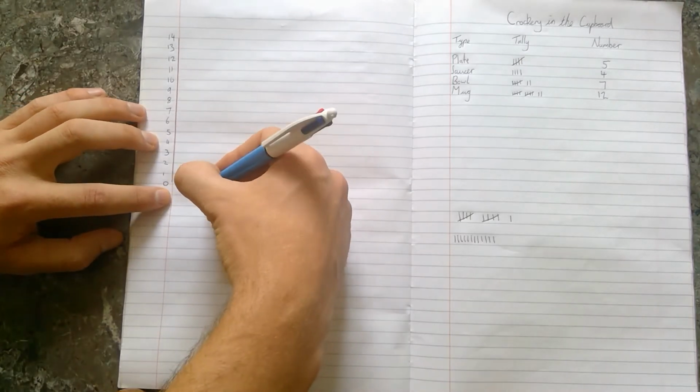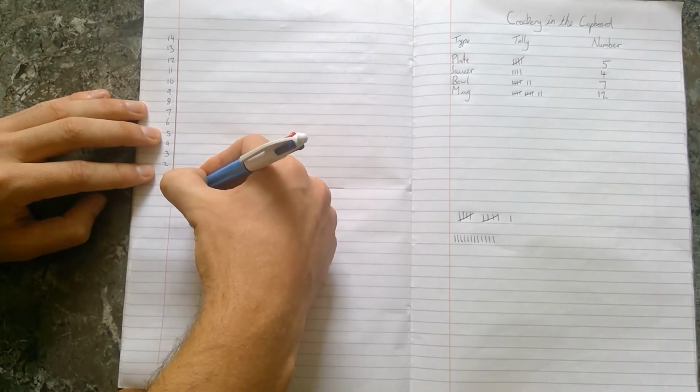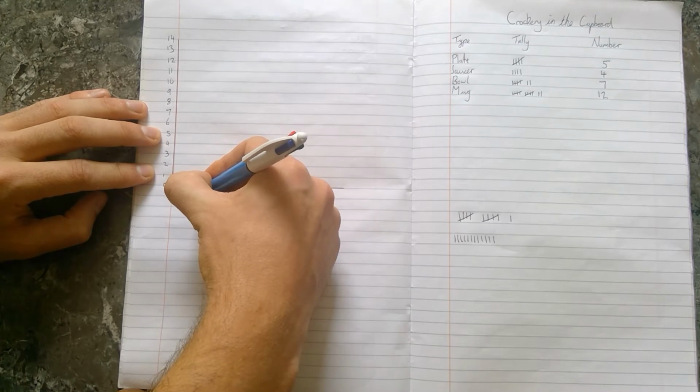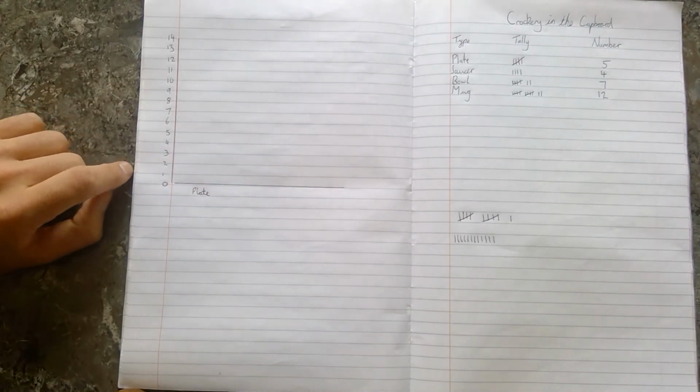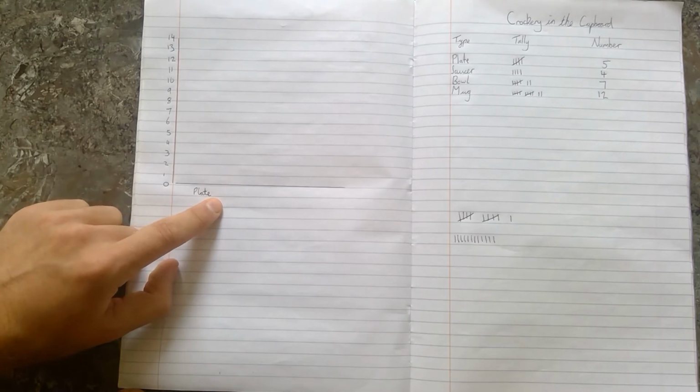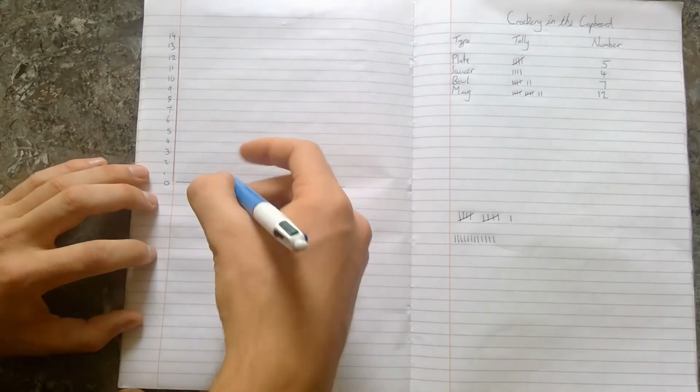If you do it on the actual lines, it's very easy to see where you want to go up to when you're putting these numbers in. So our first type, as you can see, we've got a plate. So I'm going to leave a little gap and I'm going to write plate. Again, I'm going to leave a gap. I'm going to write saucer.